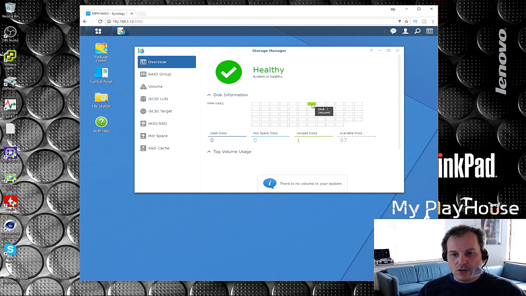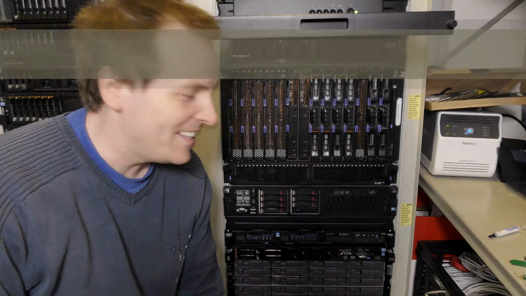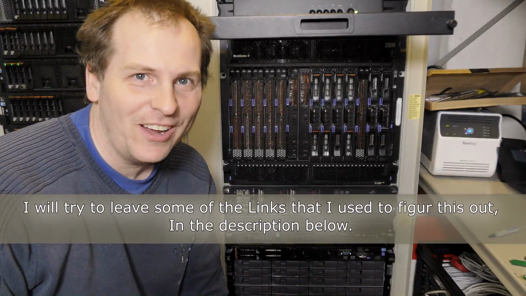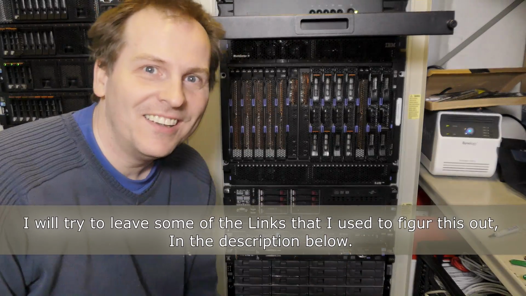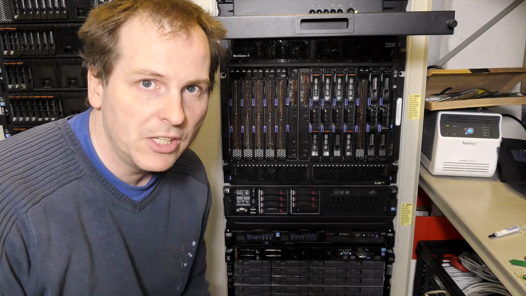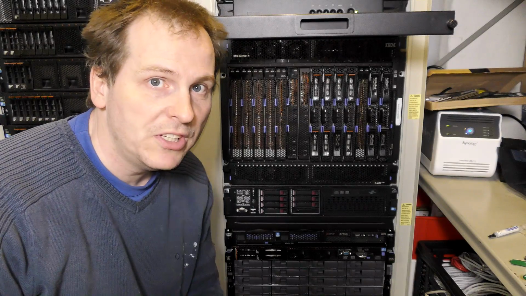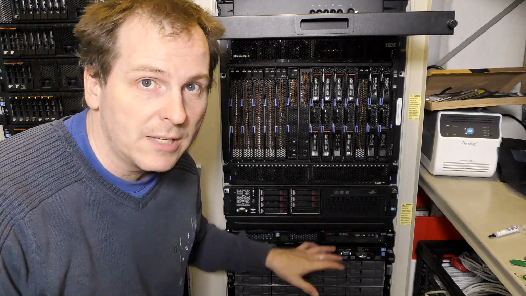I have just one drive in it right now, but now I'm getting ready for the next part of the task, that's for sure. 58 drives available, or 57 drives available. Awesome. Now that is really fantastic. 58 drives in a NAS box. That's going to be one hell of a NAS box. But yeah, I'm getting ready to do that. In the next video, I'm going to try and pass through all of these 48 hard drives to the Synology NAS box.